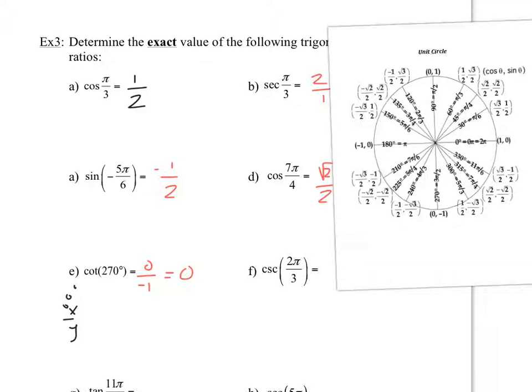Okay, cosecant of 2 pi over 3. So again, you don't reciprocate the angle. It's not the angle that's going to become 3 pi over 2. All you're going to do is go to the 2 pi over 3, so you've got to find this angle first. Okay, first thing to do, find the angle. So 2 pi over 3 is right here, so we're at this point.